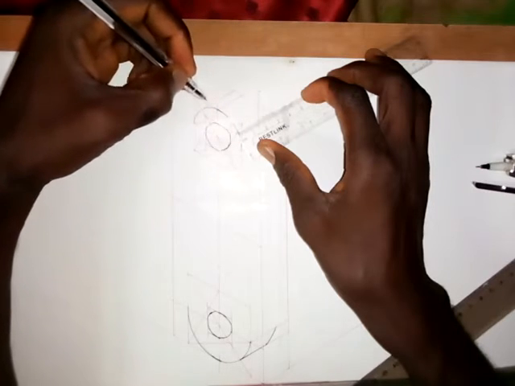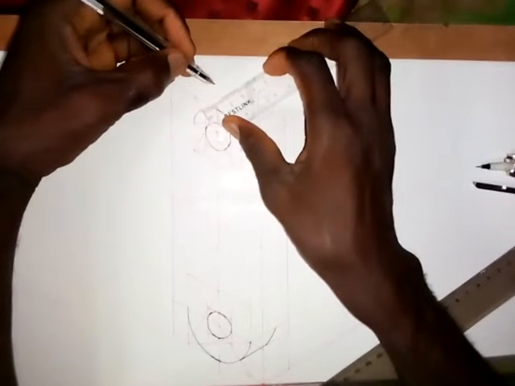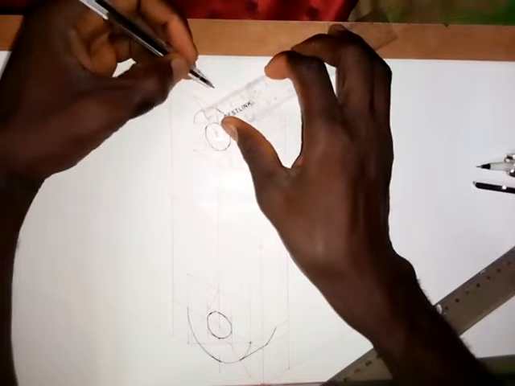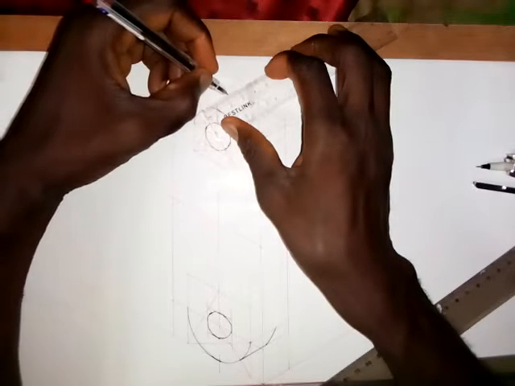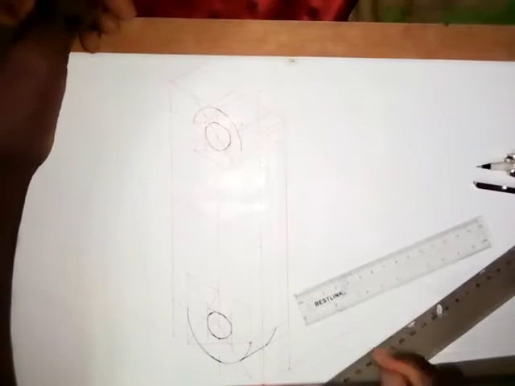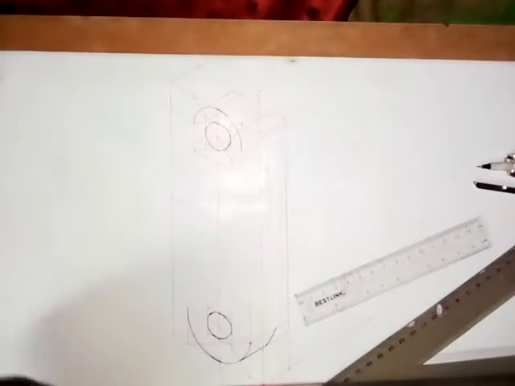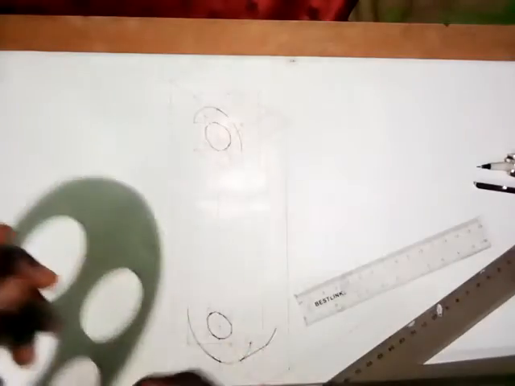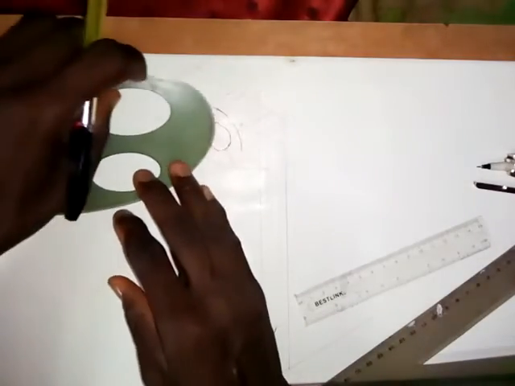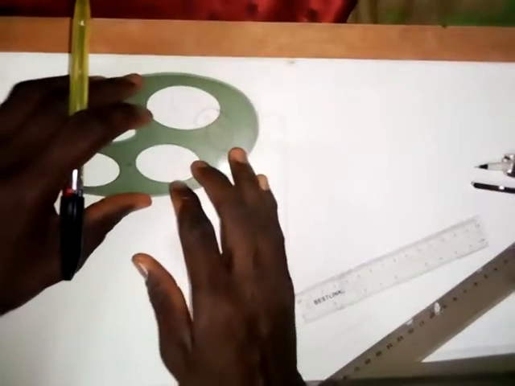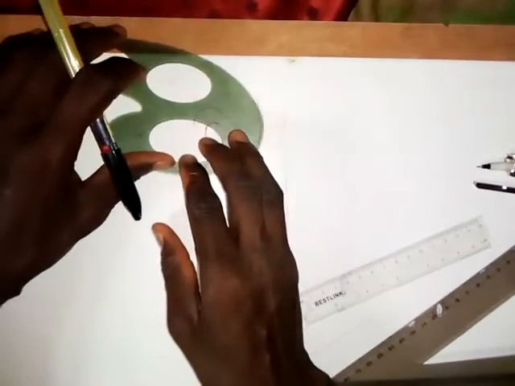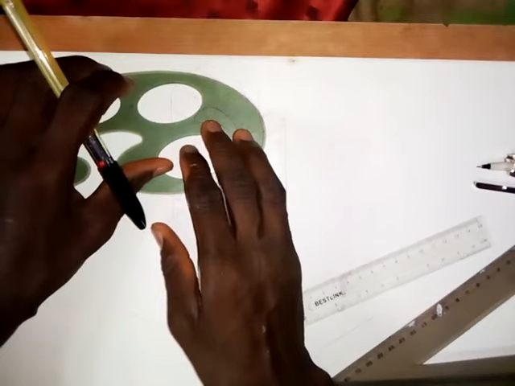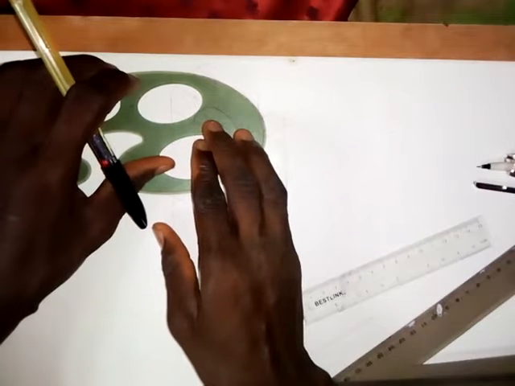So take 22 millimeters. So here you also take 22 millimeters. Okay, so with these 22 millimeters that we have taken, I'm going to use my French curve now. So I'll use my French curve to connect these together. So with my French curve, I will join. So I'll connect this.